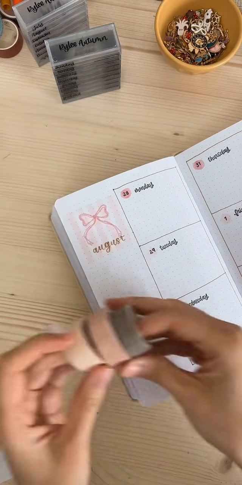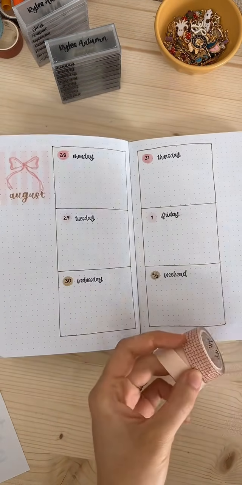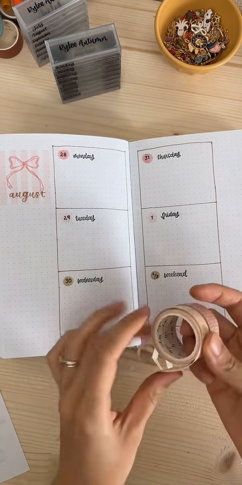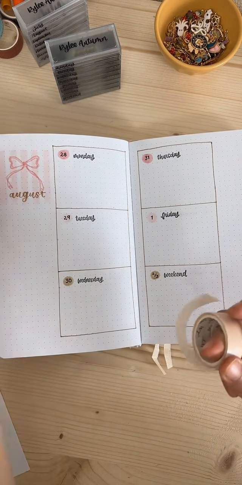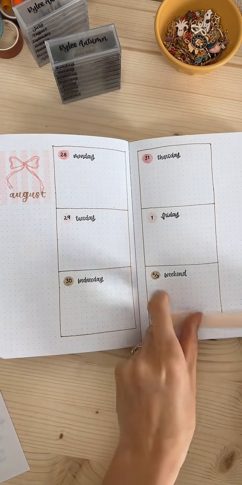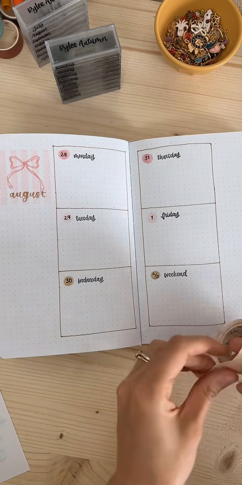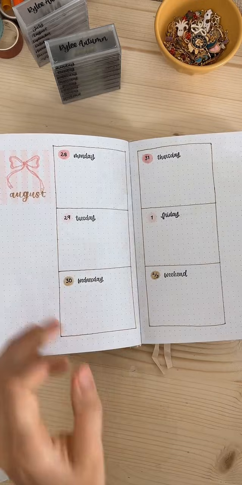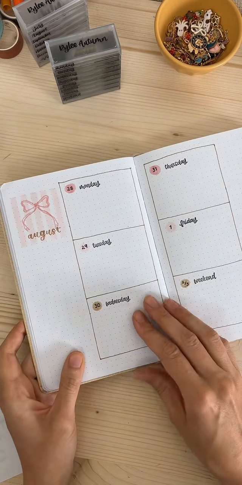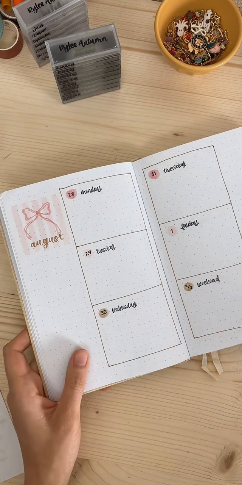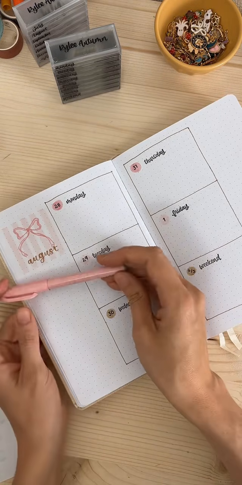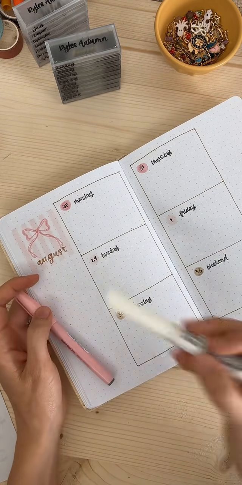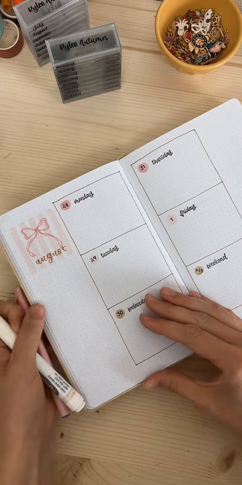Okay, I'm thinking of maybe doing some washi tape down at the bottom just because pink is one color that I have a very excessive amount of washi tape in. So I'm thinking maybe just throw a little bit of washi tape in at the end. Okay, so we'll do notes over here. Maybe headings in pink and then highlights under them.